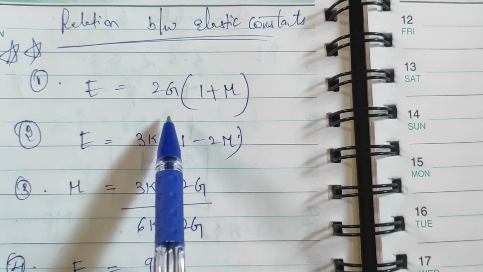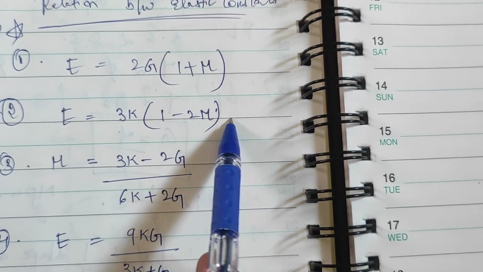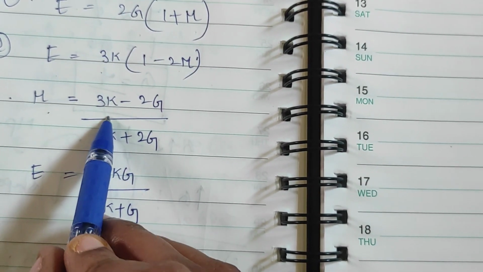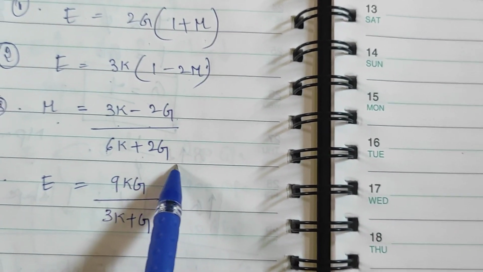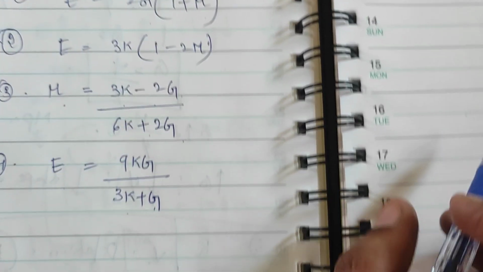First one, E is equal to 2G into 1 plus mu. Second one, E is equal to 3K into 1 minus 2 mu. Third one, mu is equal to 3K minus 2G by 6K plus 2G. Fourth one, E is equal to 9KG by 3K plus G.